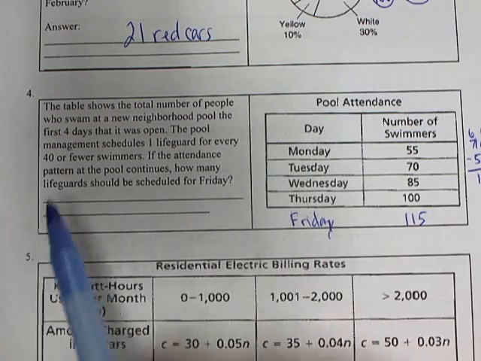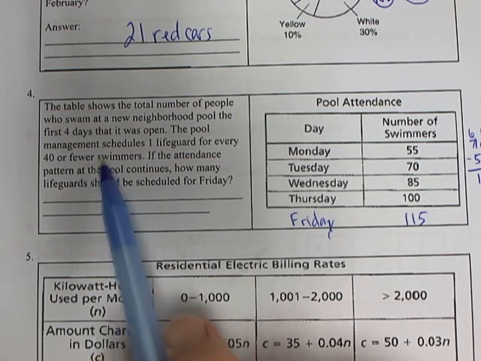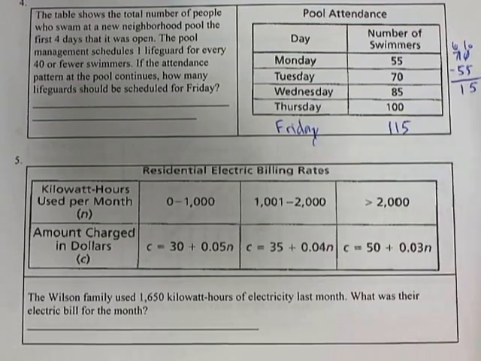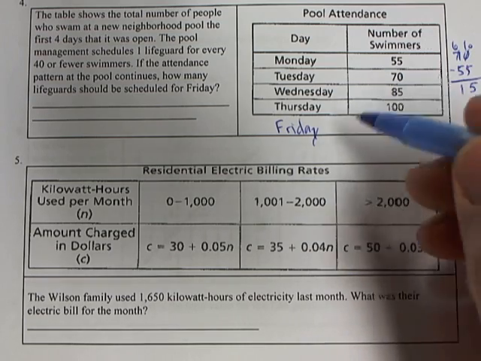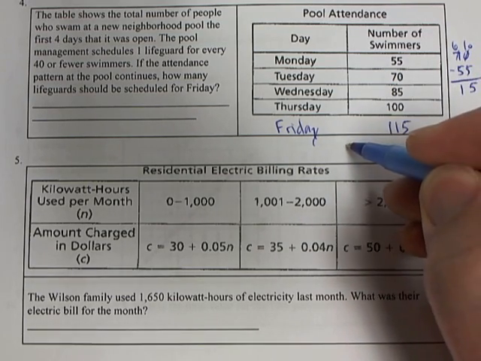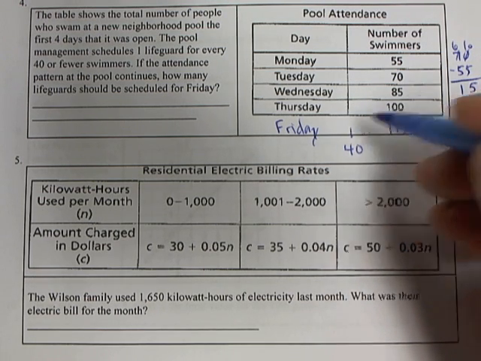And it says for every 40 or fewer swimmers, there's one lifeguard. So let's break up. There's 115 swimmers on Friday. So let's see how many groups of 40 we can get out of 115. So 40 swimmers would require one lifeguard.